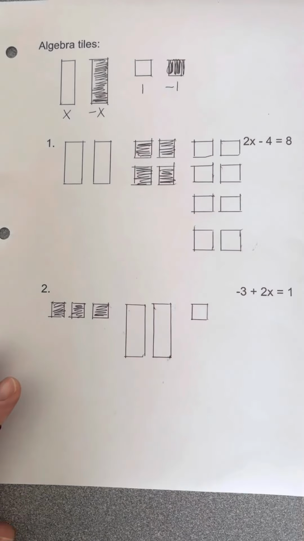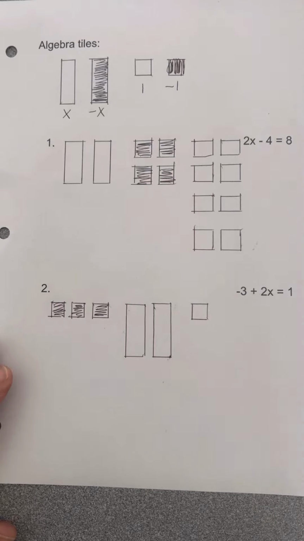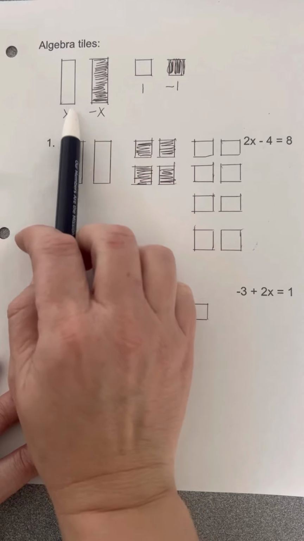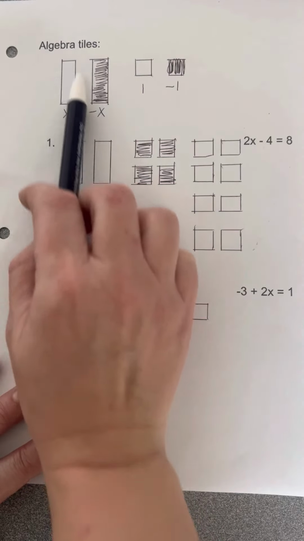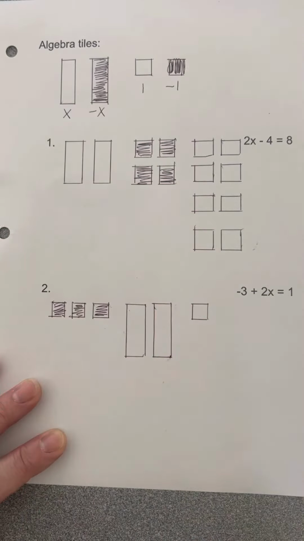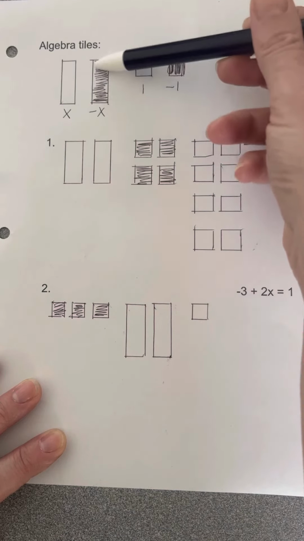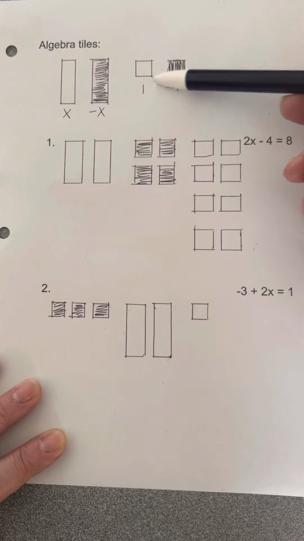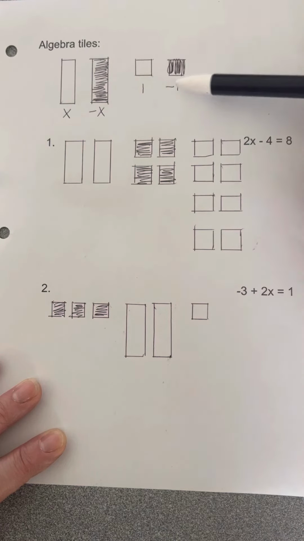Today's lesson, we're going to start out our warm-up with algebraic tiles. As you could see, the key is if our rectangle is just plain, not filled in, it's positive. If our rectangle has a shaded-in region, it's negative. If our square is not shaded in, it's positive. And when it's shaded in, it's negative.